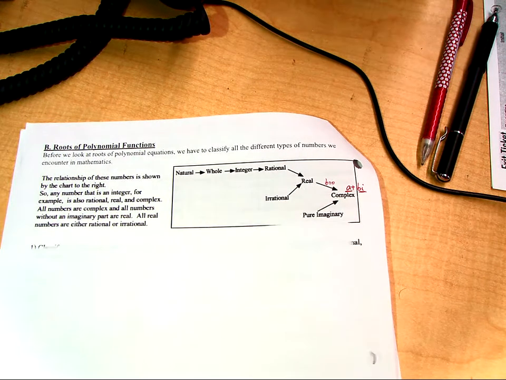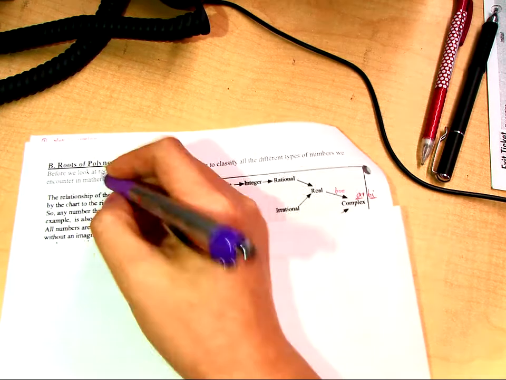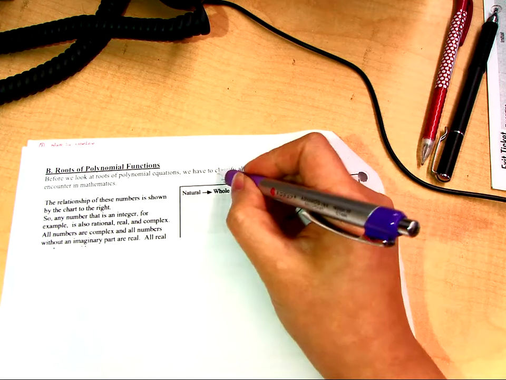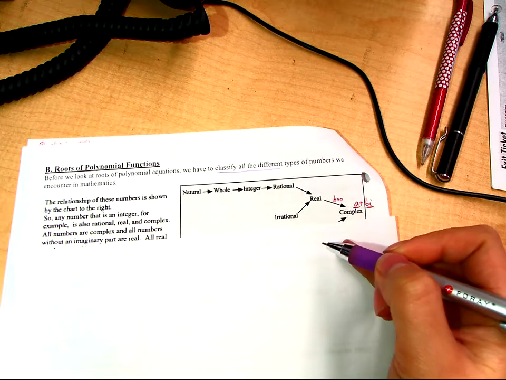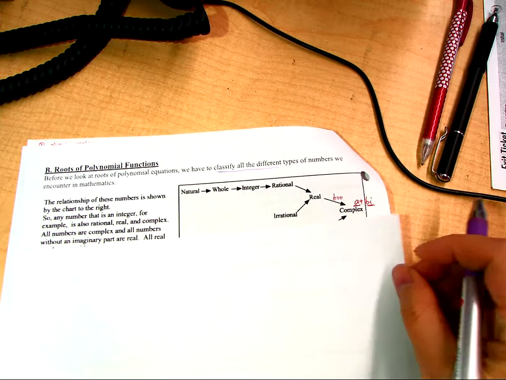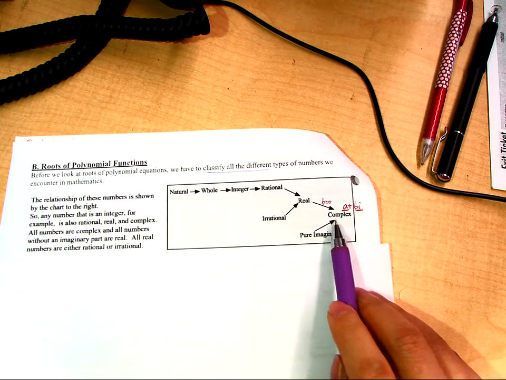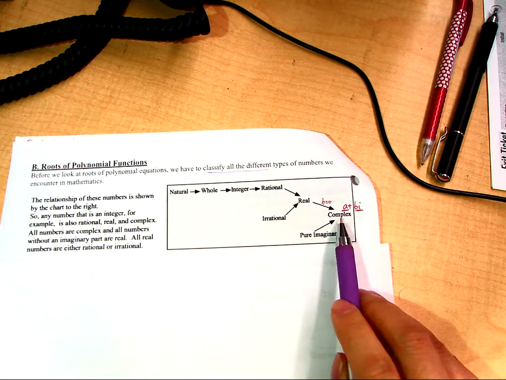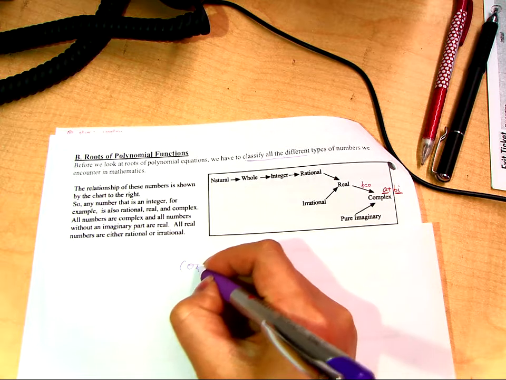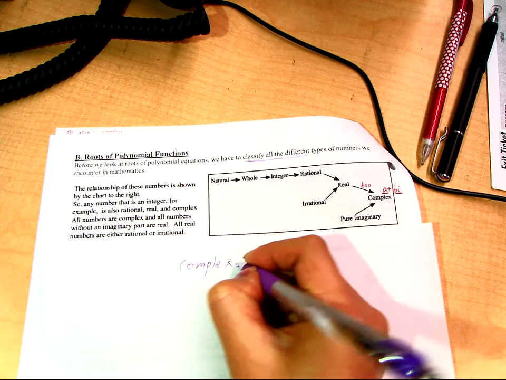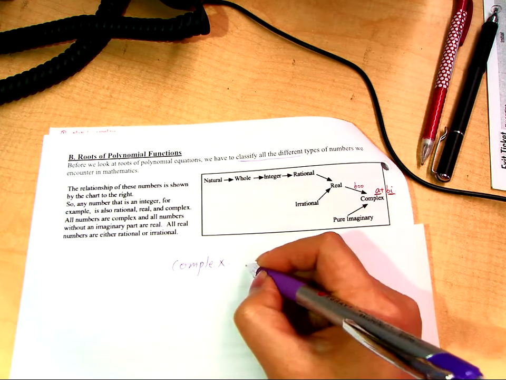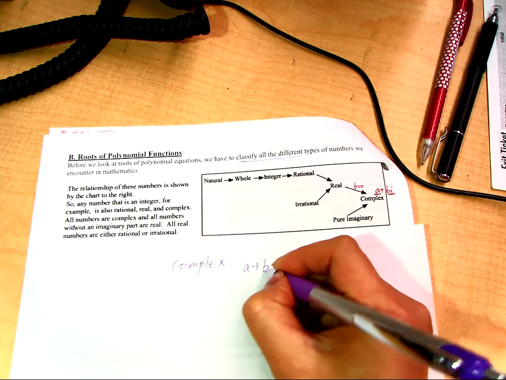On page 4, section B, first one, we learn how to classify all the different types of numbers. There are all different types of numbers in the world. Let's start with the beginning, complex. A complex number is any number with the format a plus bi.